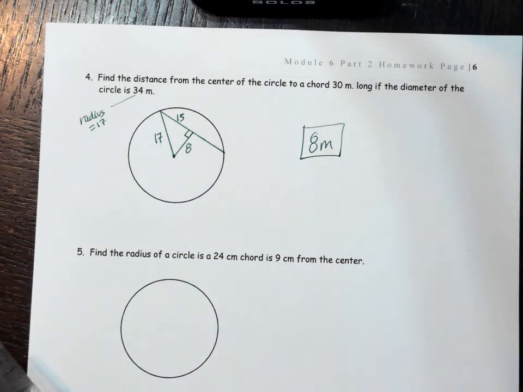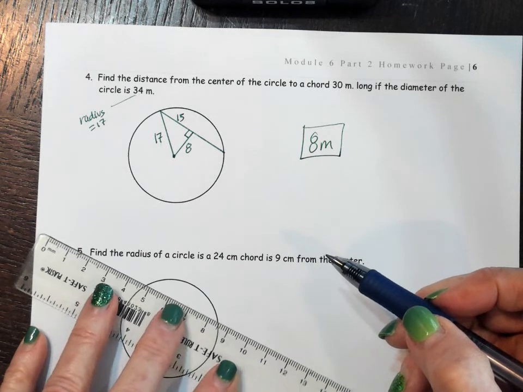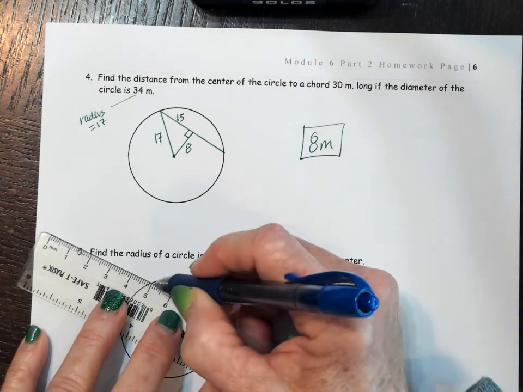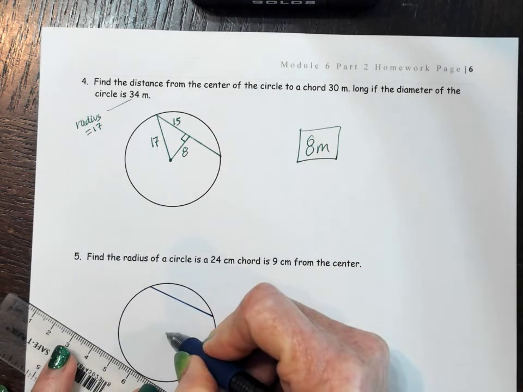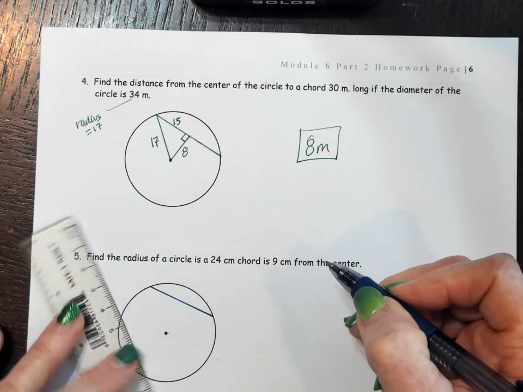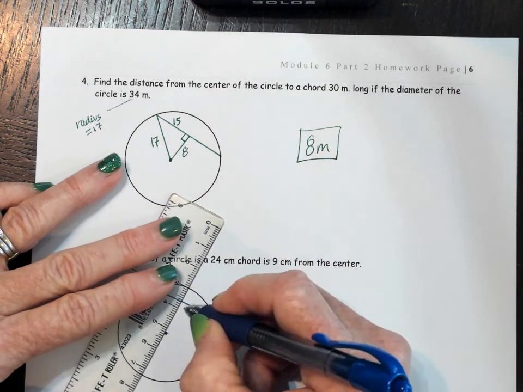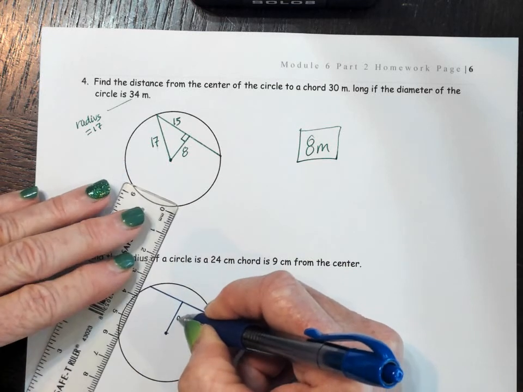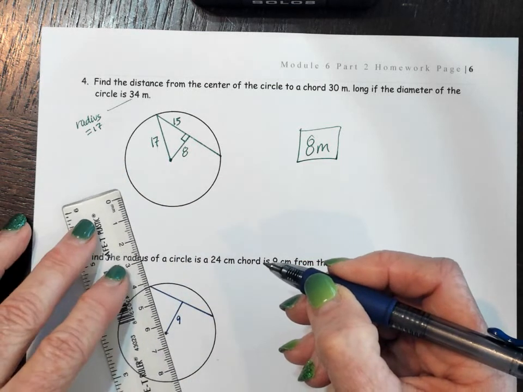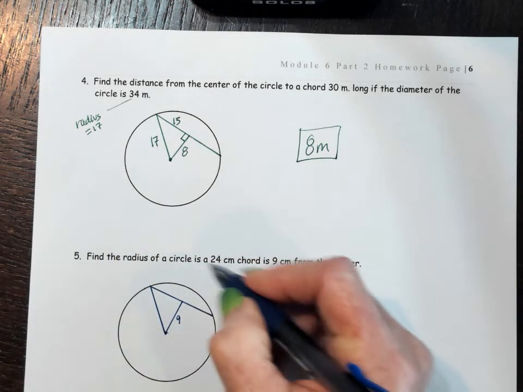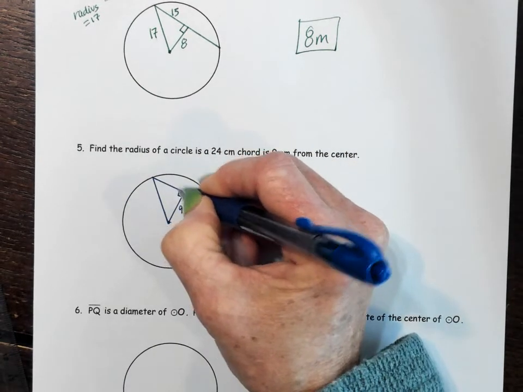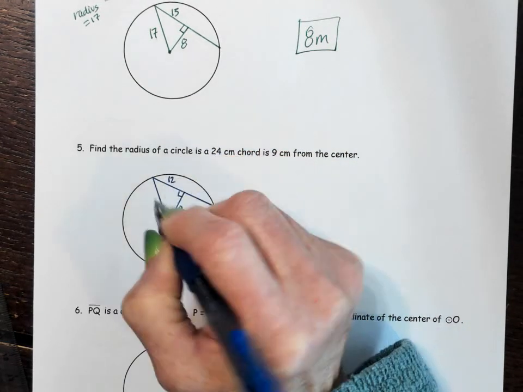Find the radius of the circle. We have a 24 centimeter chord. Are you starting to see that these diagrams almost always look exactly the same? Chord is 9 centimeters from the center. And we want to find the radius. 24 centimeter chord, which means this half of it here is 12.